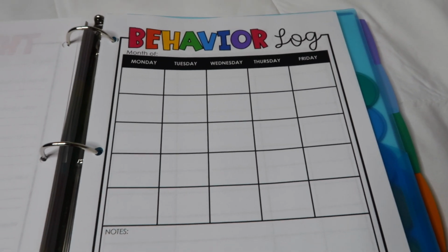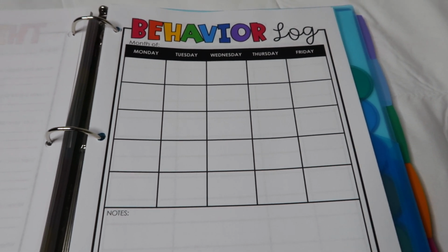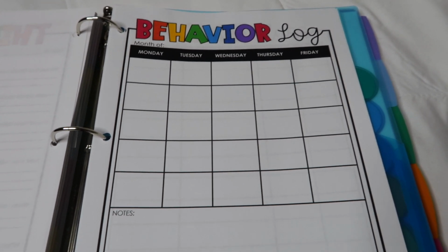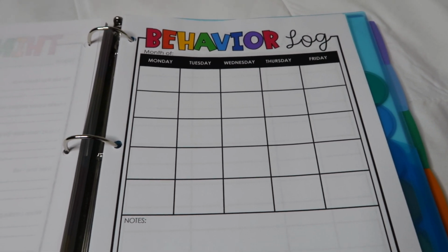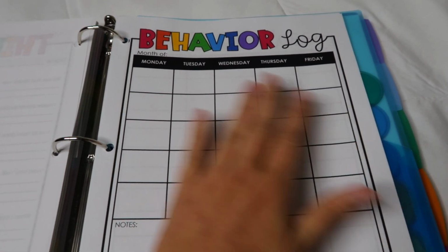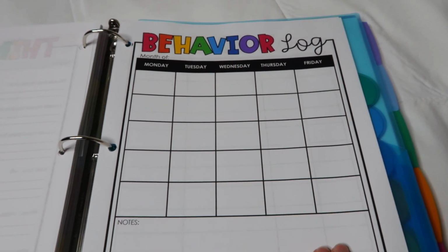And then I use this, like just recently I had a parent who wanted me to send home daily information about their behavior so that she can help reinforce that at home and do some sort of incentives at home. So we do one of these now. I just fill out what happened each day so that the parent has that information.